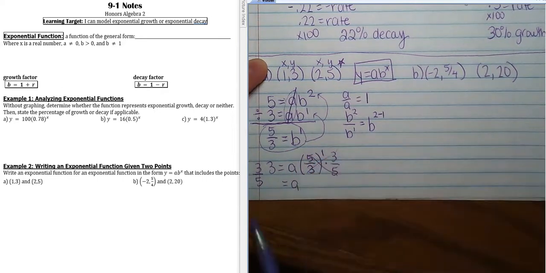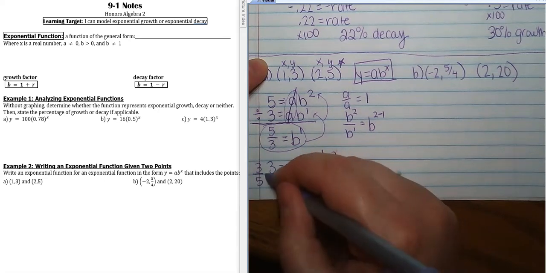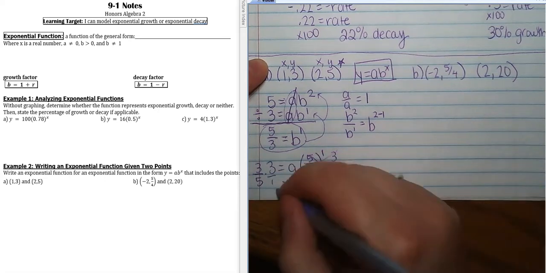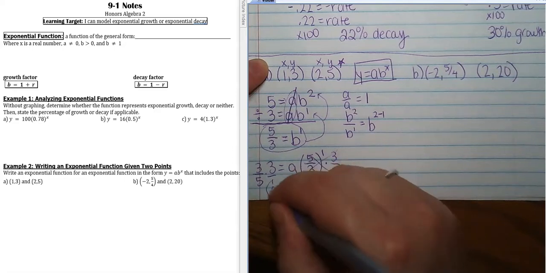That's going to be your A value. And then this is not the nicest of numbers, but I can just go ahead. I don't need a common denominator to multiply fractions. That's going to be 9/5.